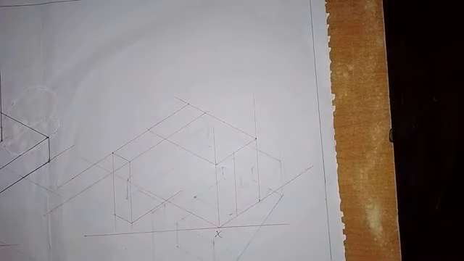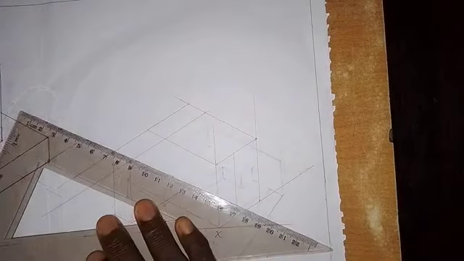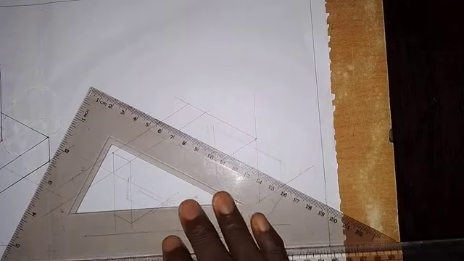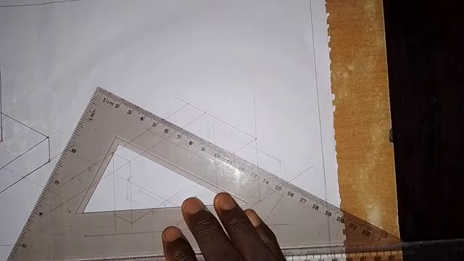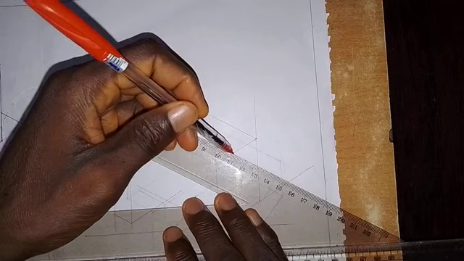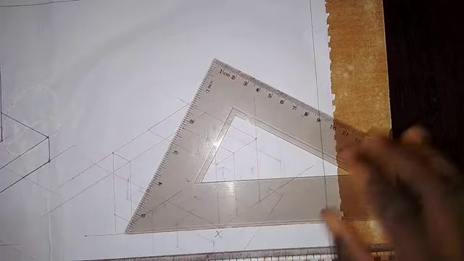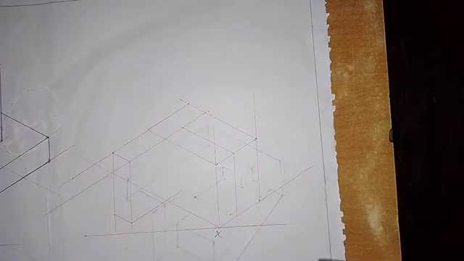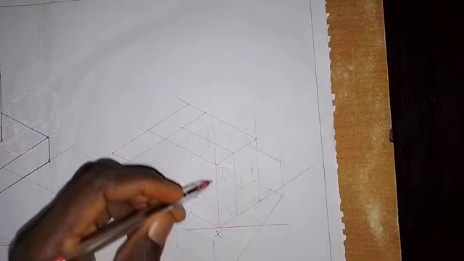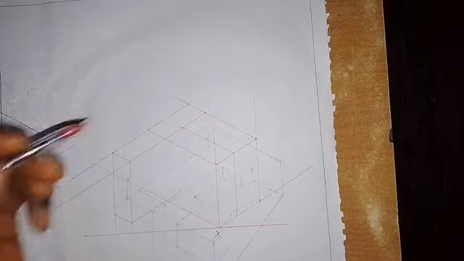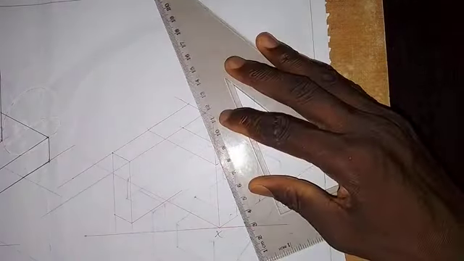So what I need to do now is transfer this point that we have here. I need to transfer it here like this. Since I have transferred this point to this end, it is here. So I'm going to connect this together. This is it.